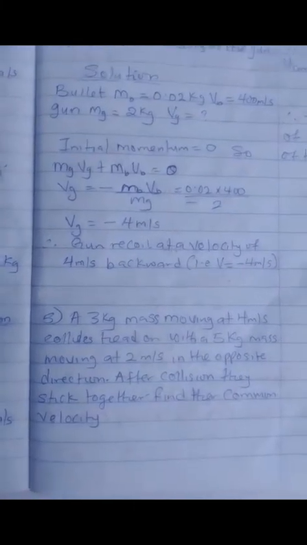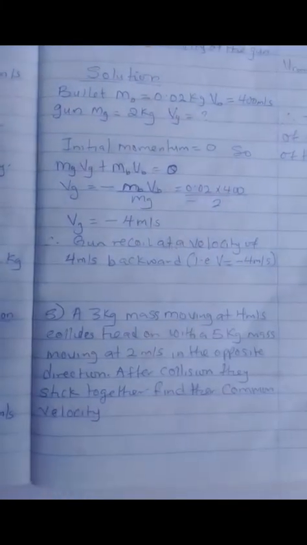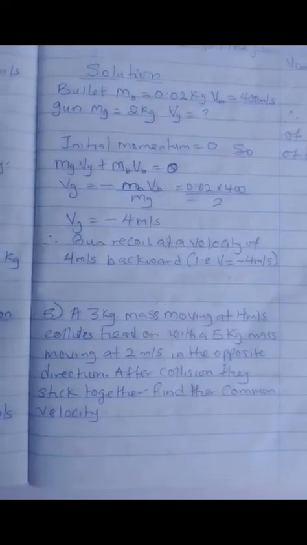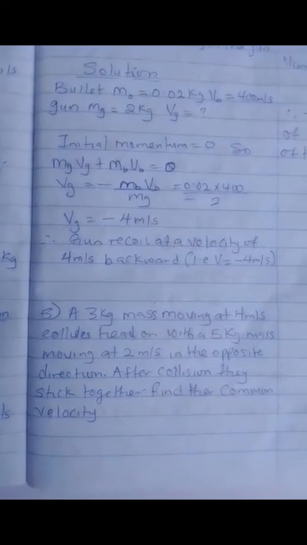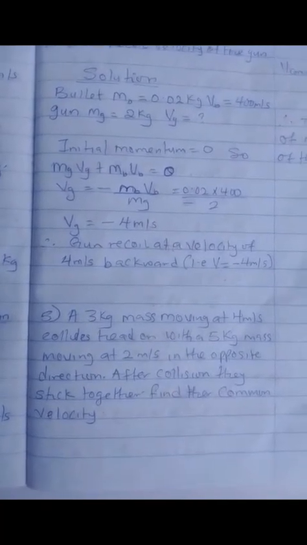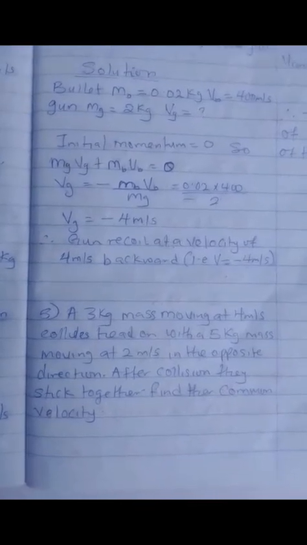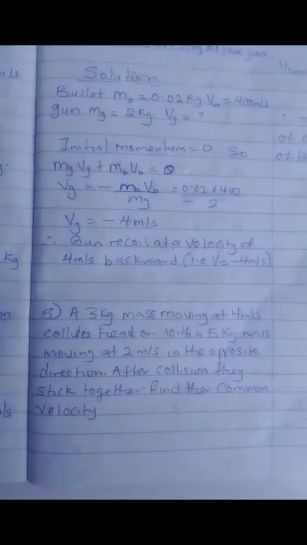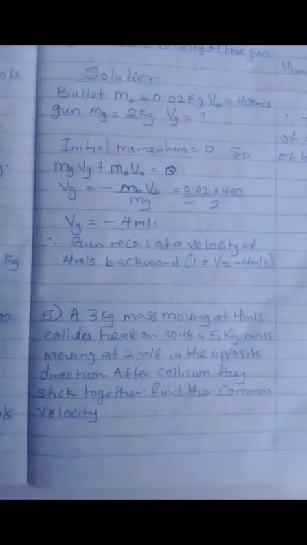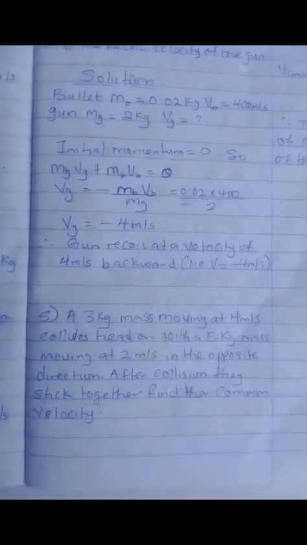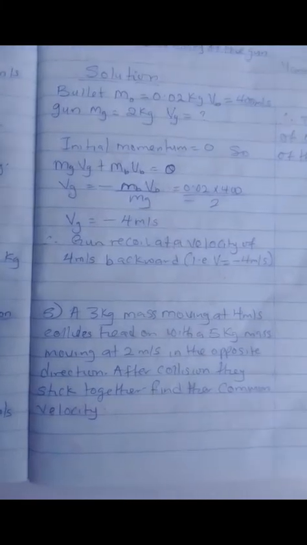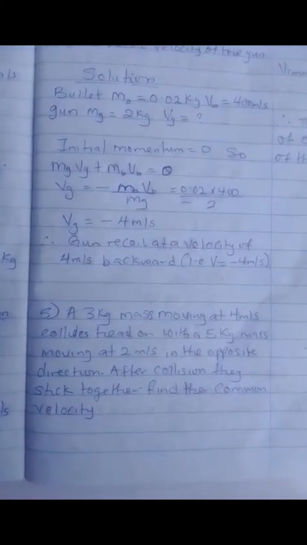This question is saying that the bodies are heading toward each other. That means they are moving in opposite directions to each other. So they hit each other, and after colliding, they stick together and move with a common velocity. So we have to find the common velocity here. Now let's see how we can find it.